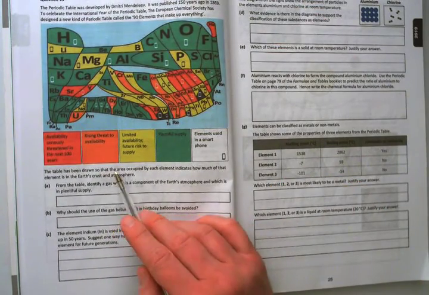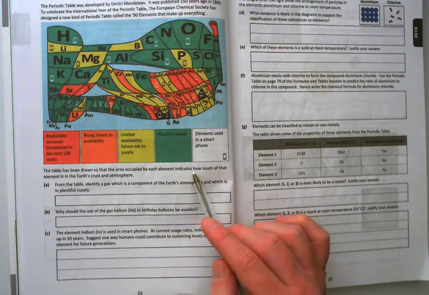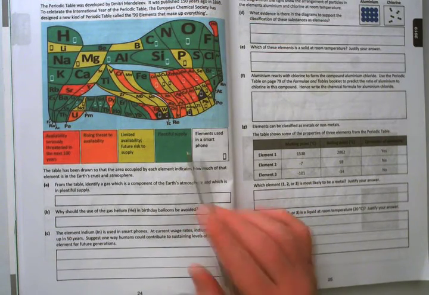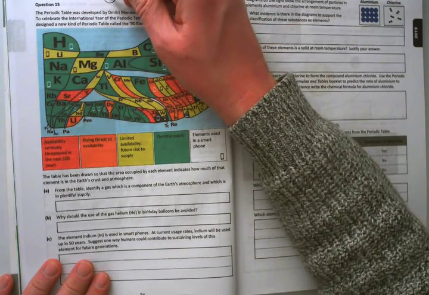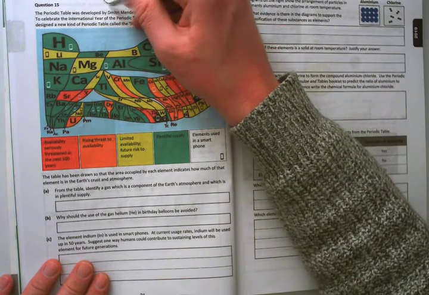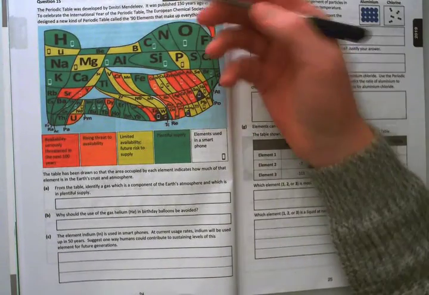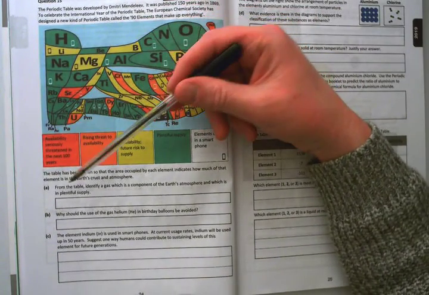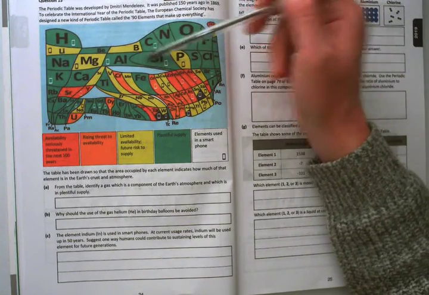Okay, the table has been drawn so that the area occupied by each element indicates how much of that element is in the Earth's crust and atmosphere. So think about the Earth. The crust is just a thin layer around the outside, and the atmosphere is an even thinner layer of gases. Most of the core and mantle we're not talking about here. We're just talking about the outer levels that we can get access to. From the table, the bigger the area, the more we have of it.